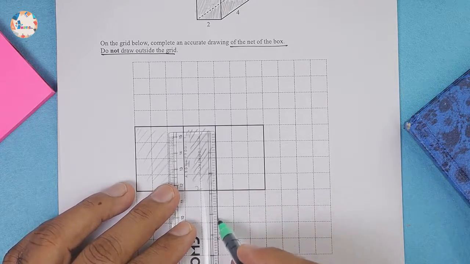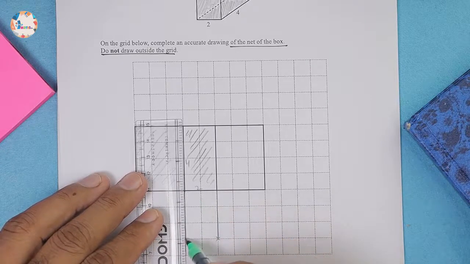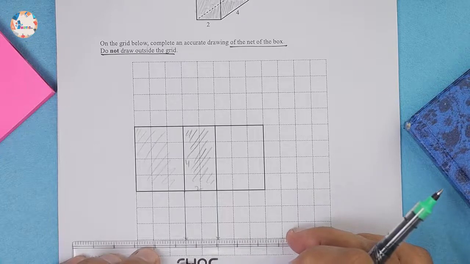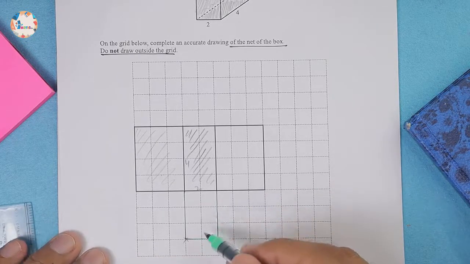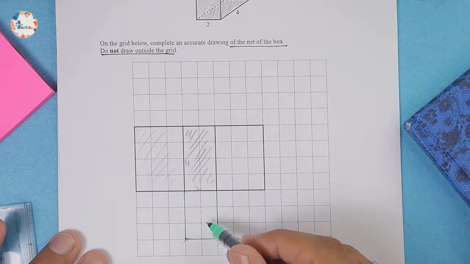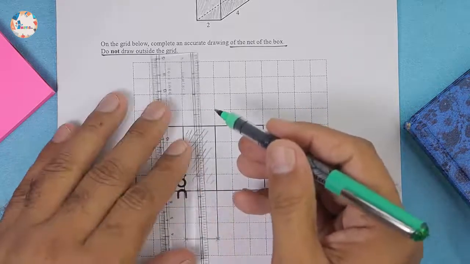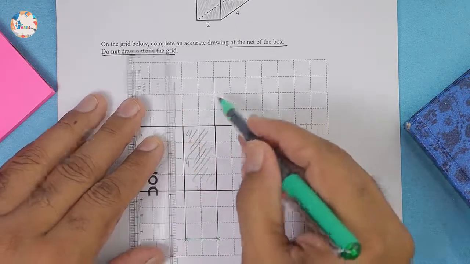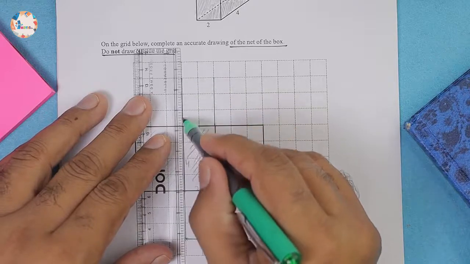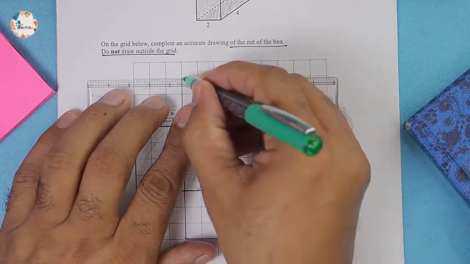I'm showing the color so that you can differentiate between the new drawing and the previous one. So this will be the side, this one. Now this is a side, and the other side opposite to this one will also be 3 units by 2 units. So it will be over here, and this line also we have to show.